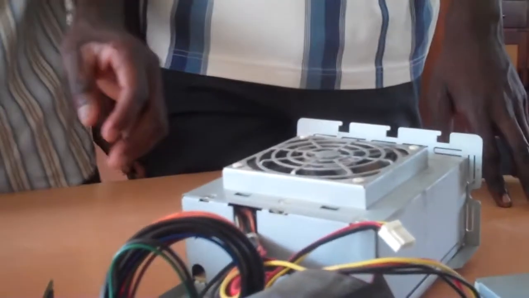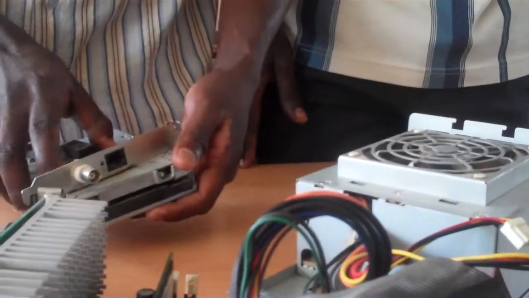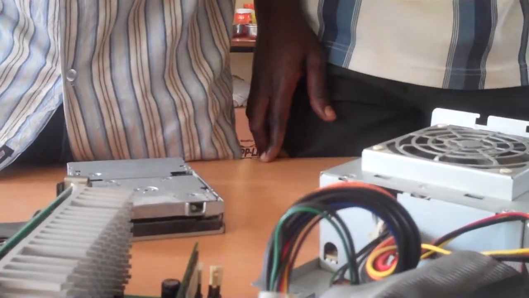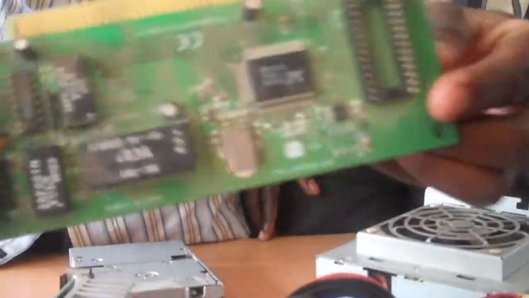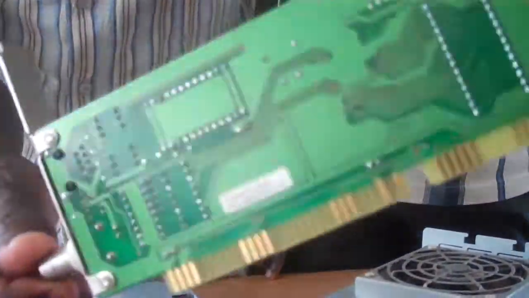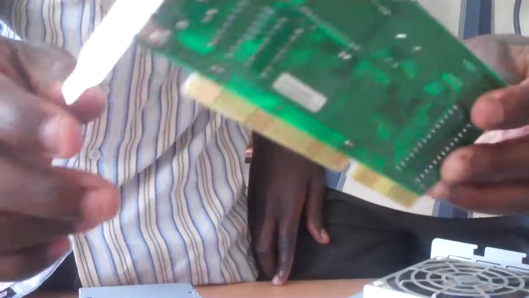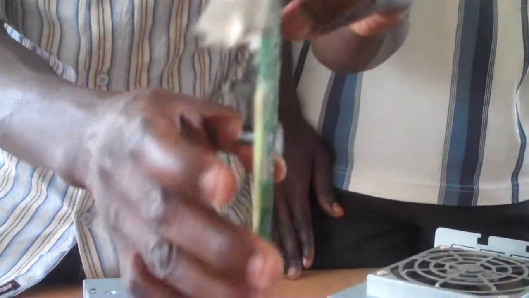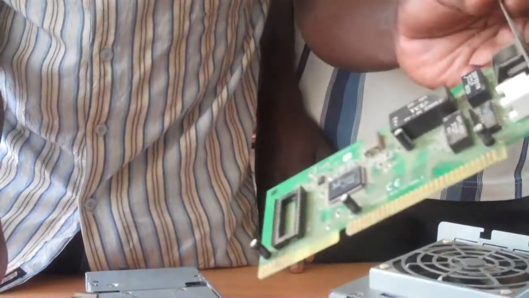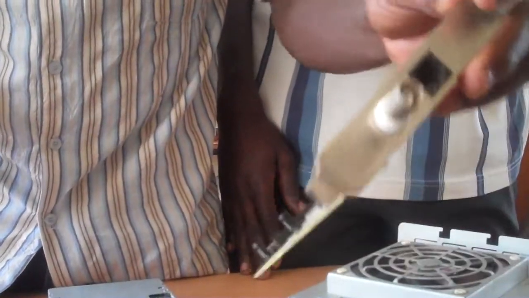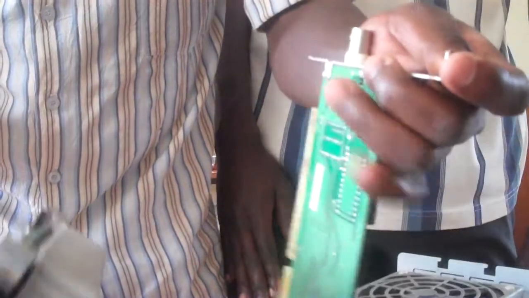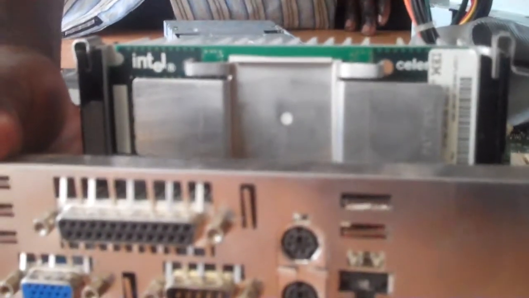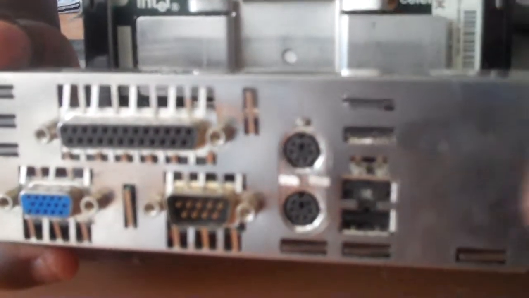The other things that might be connected to the computer are these slots. Here we have a network card. We have other cards that can be fixed into the computer, like the TV cards and the sound card, in case the one on the computer has a problem. But lucky enough, for this computer, look at this motherboard at the back here. There's no sound card.